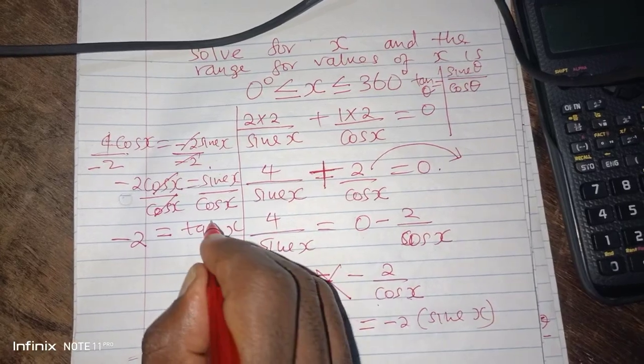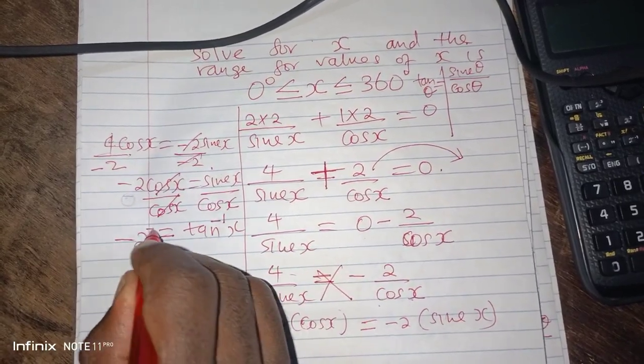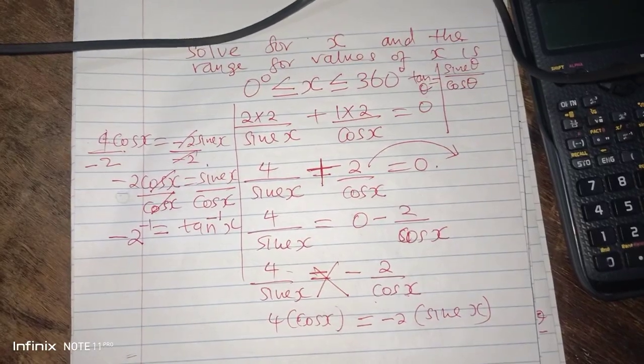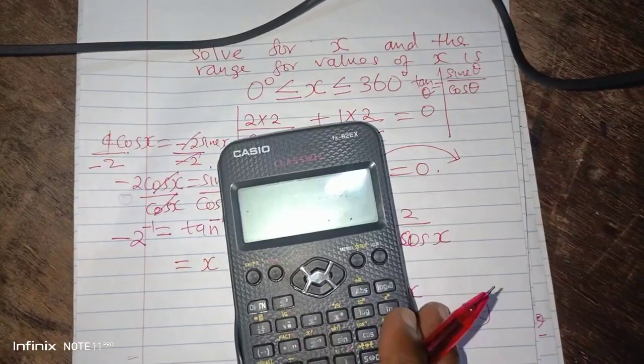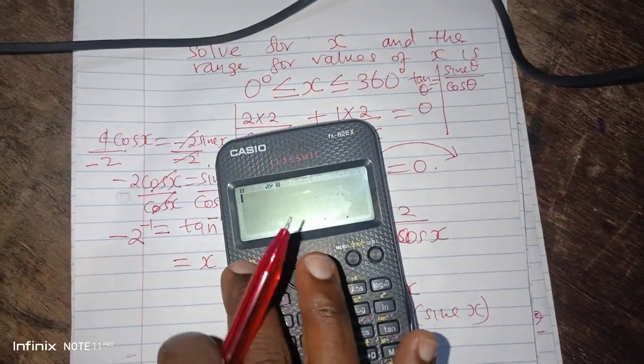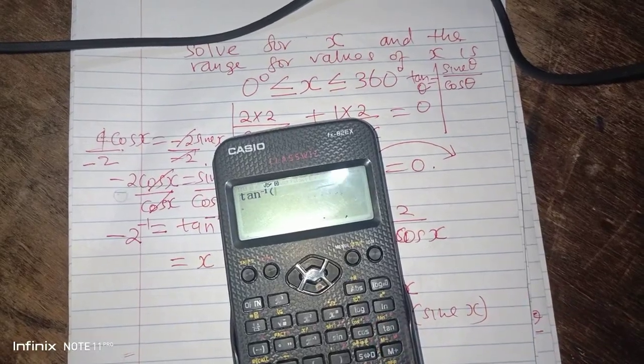How do I get x? I get the tan inverse. The tan inverse of that can give us x. So what is x? The tan inverse of negative 2. So shift tan negative 2.